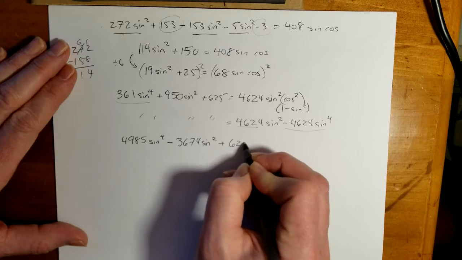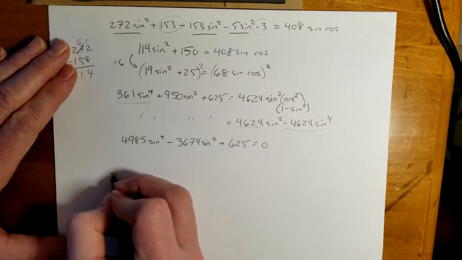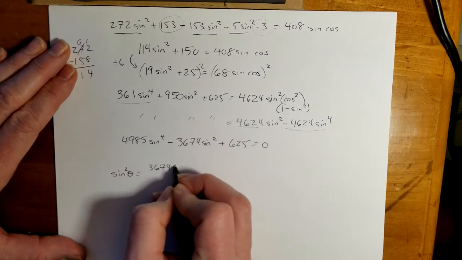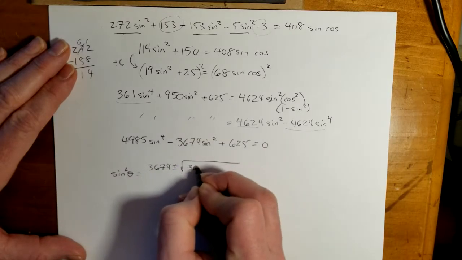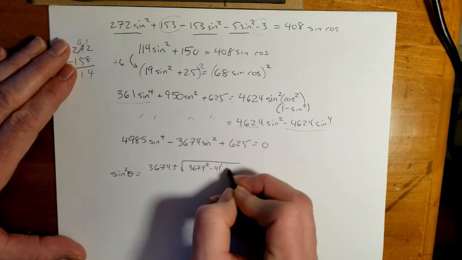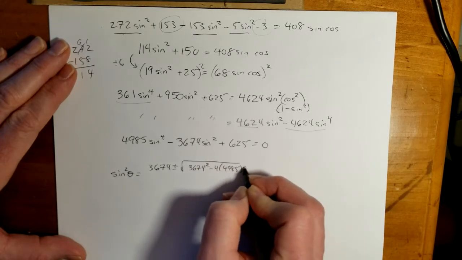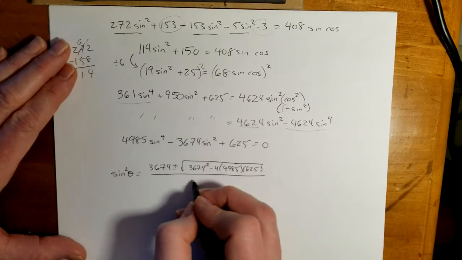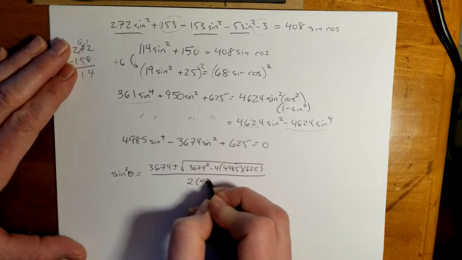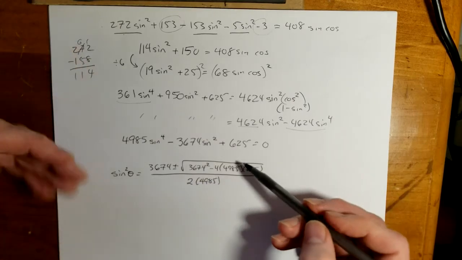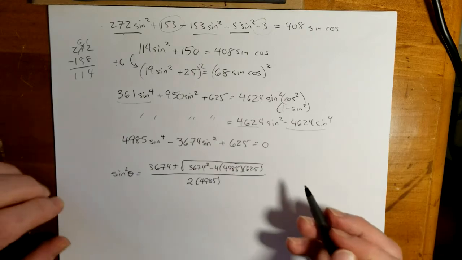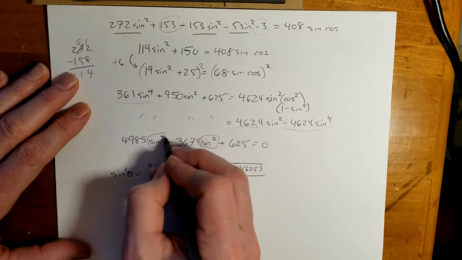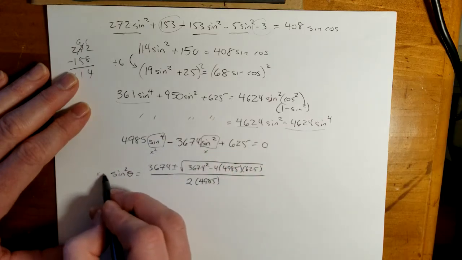plus 625 equals 0. And so therefore sine squared of theta is equal to 3674 plus or minus the square root of 3674 squared minus 4 times 4,985 times 625, divided by 2 times 4,985. I am assuming that you know how to do the quadratic formula. If you're not quite sure how I got from here to here, just look up the quadratic formula again. I'm treating that as x, so that would be x squared, and I'm just solving for x.